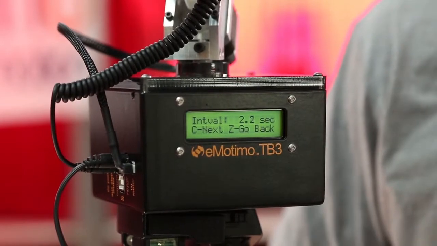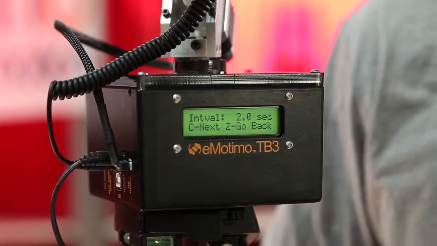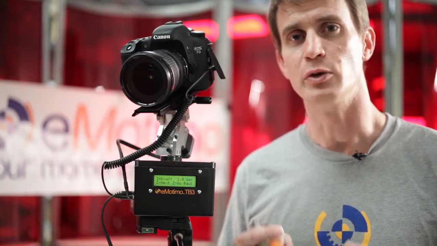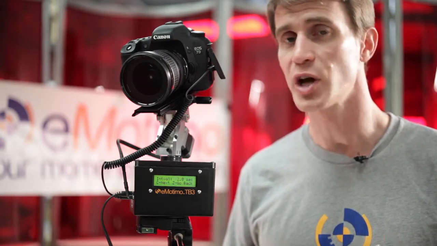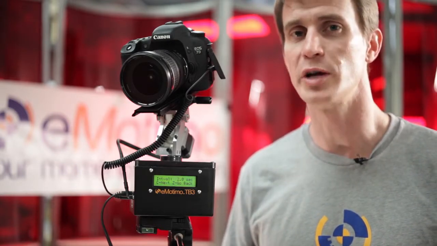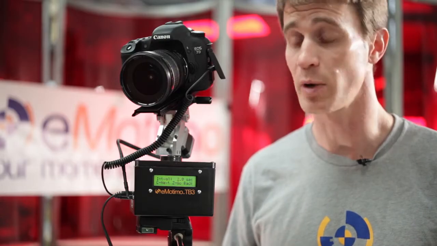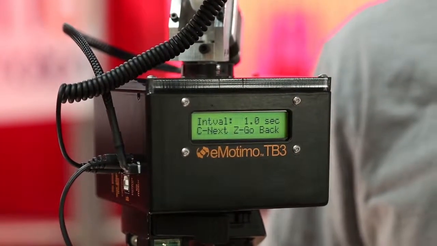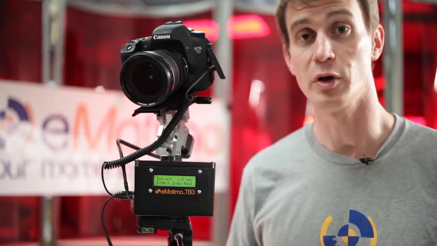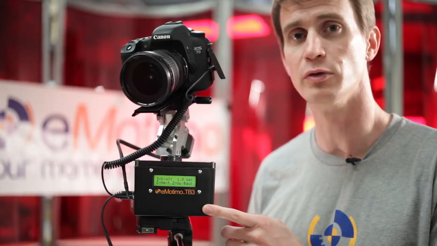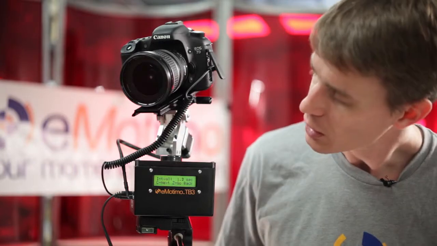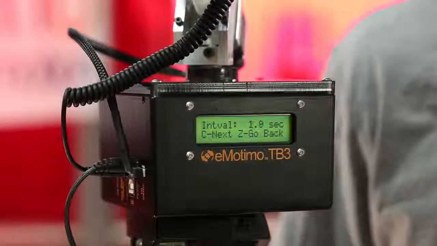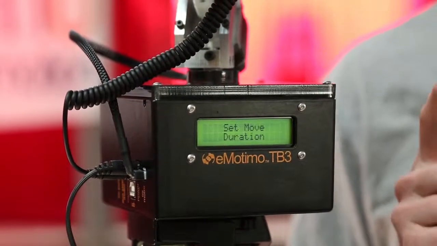Use the up and down arrow to select what you want. Longer intervals mean you are speeding up time more. If you're taking a shot every 10 seconds and you put it into a 24 frames per second composition, you're speeding up time a lot. If you're shooting a 1-second interval, you're speeding up time less. So faster subjects for shorter intervals is a really good idea. Let's leave it at the default 2 seconds for right now and progress by pressing the C button.